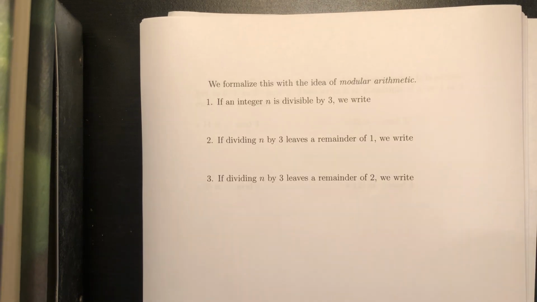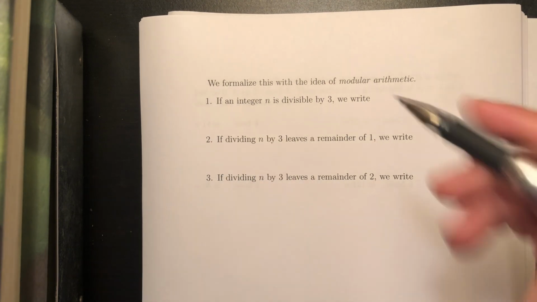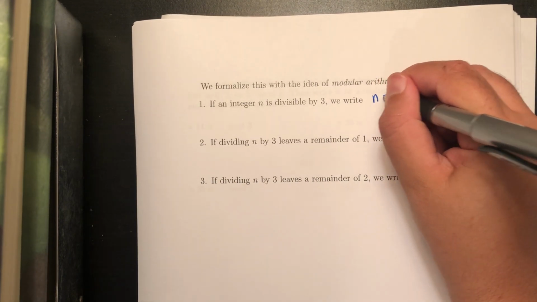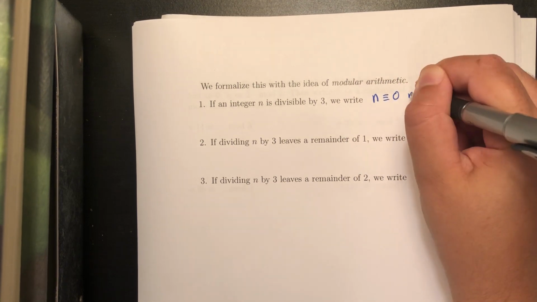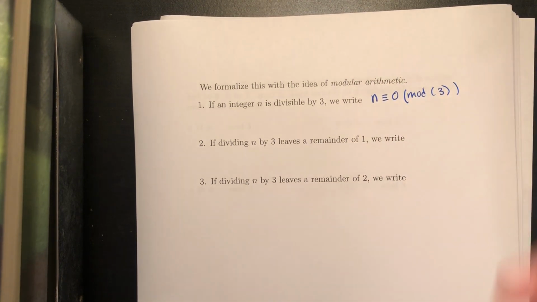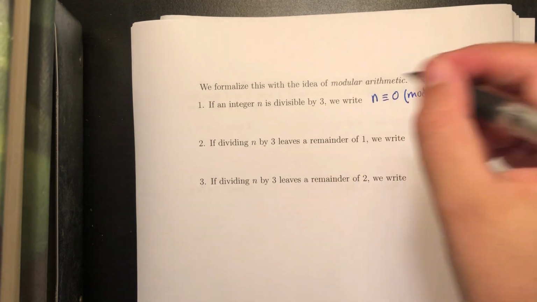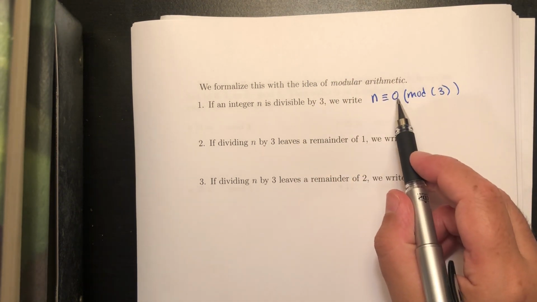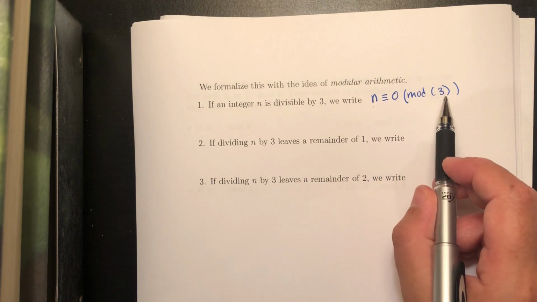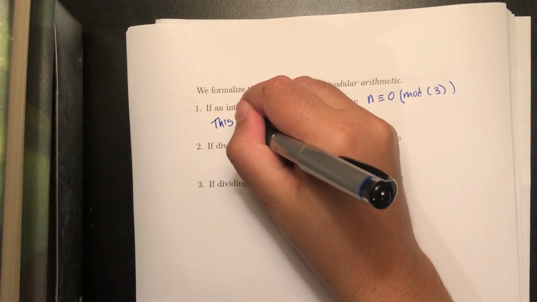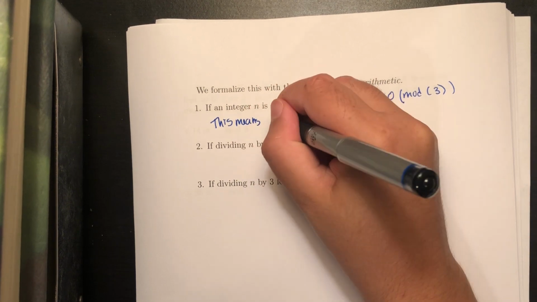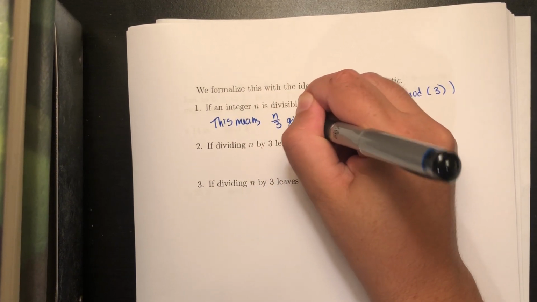Okay, so we can formalize this idea with what we call modular arithmetic. If an integer n is divisible by 3, we would write that n is equivalent to 0 (mod 3). Actually, the parentheses go around the whole thing. Which just means that when you divide n by 3, you get a remainder of 0. This means n divided by 3 gives a remainder of 0.